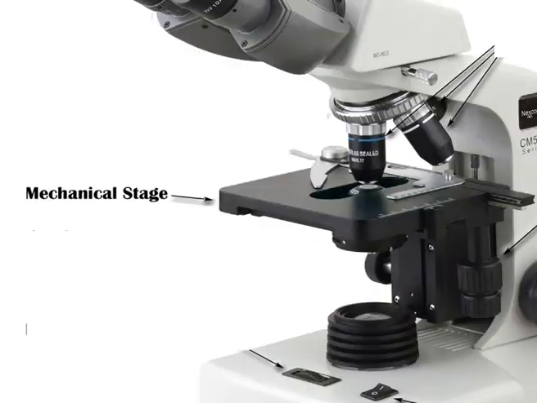Now, what is a stage? A podium which holds the specimen which is being viewed is known as the stage. It is present beneath the objective. A hole is present in the center of the stage to let the light pass for the illumination of the specimen. Arms are usually present to carry the slides.